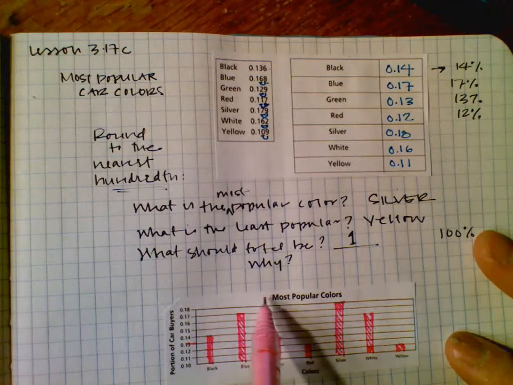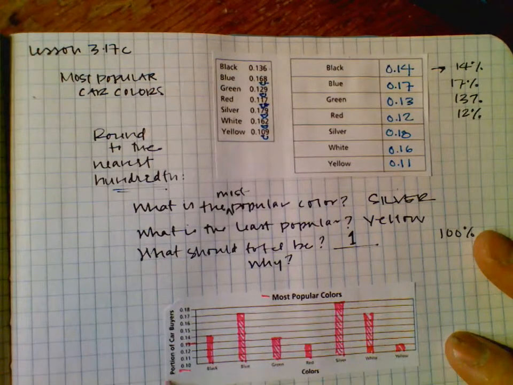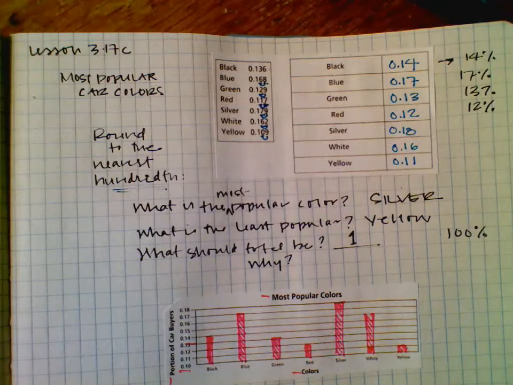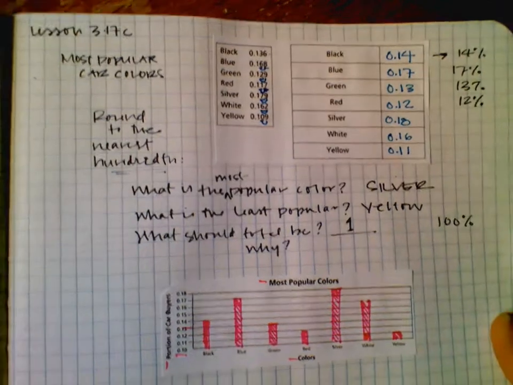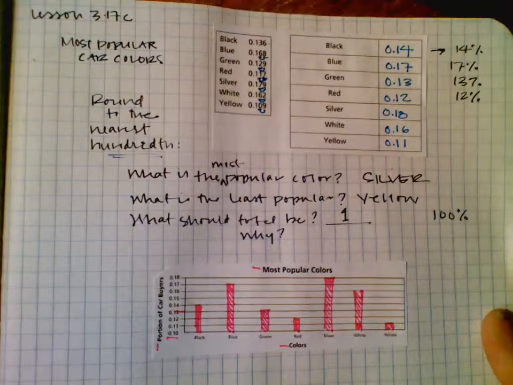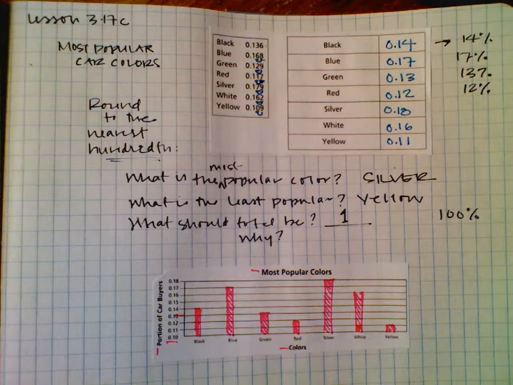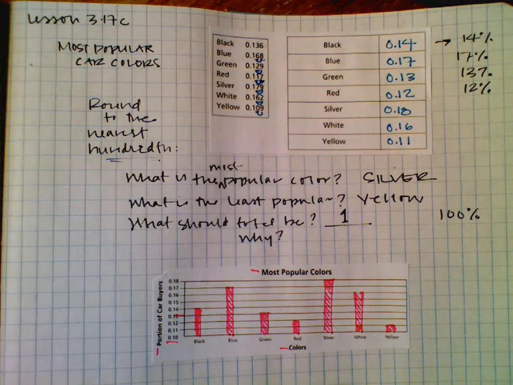All right, notice it already had the title, your scale and all your labels. So that should be what your bar graph looks like. And that's the end of video number 3. The final video will hopefully be a little bit shorter, but it will deal with something called a histograph.